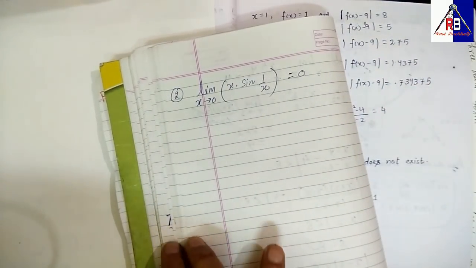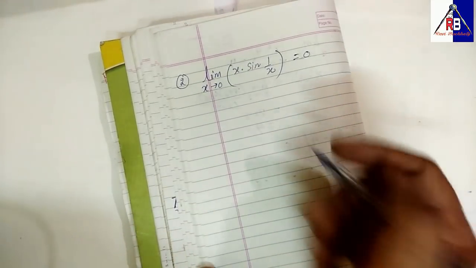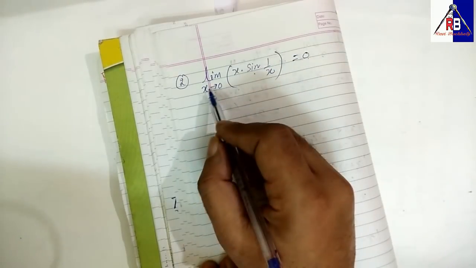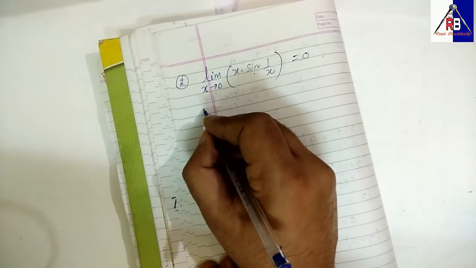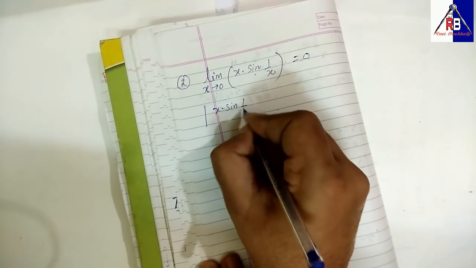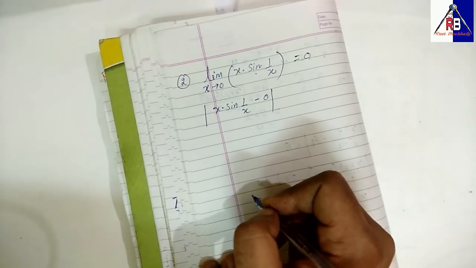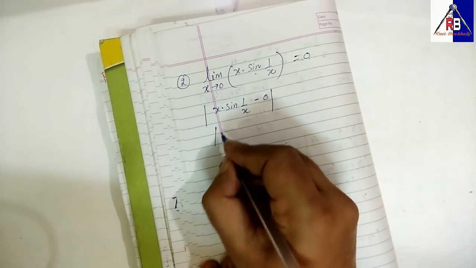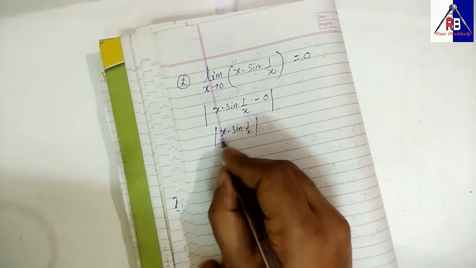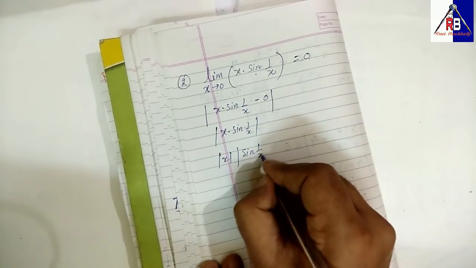First of all, this is f(x), this is L, this is x, this is c. So we'll start with f(x) minus L. Minus 0, it means this is x sine 1 by x. Then it can be written as modulus x times modulus sine 1 by x.